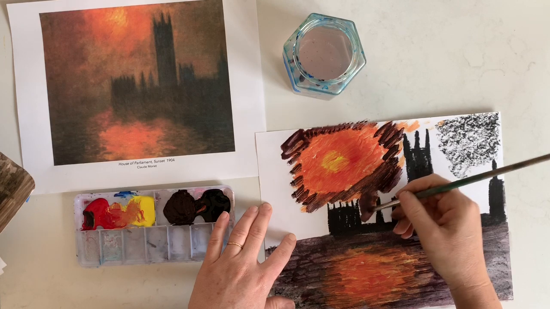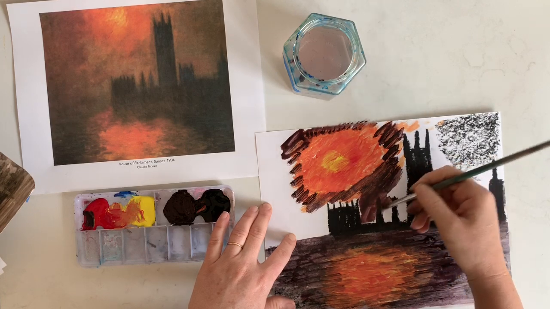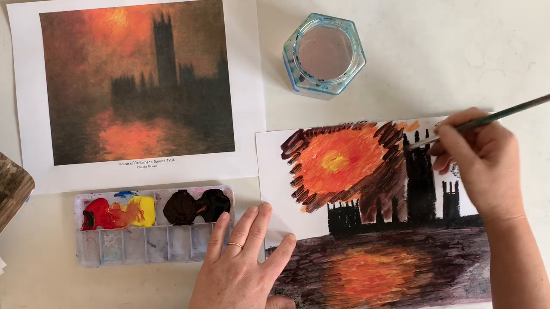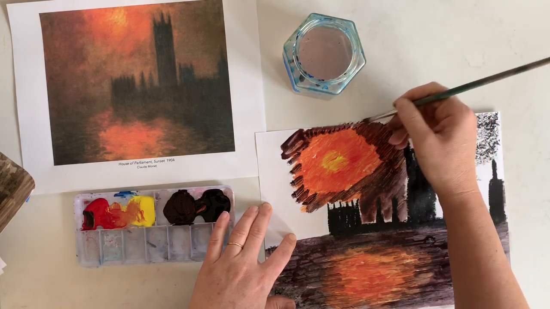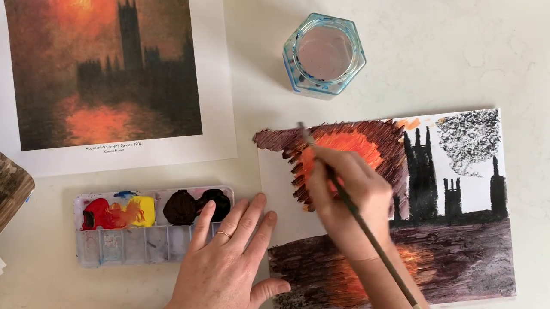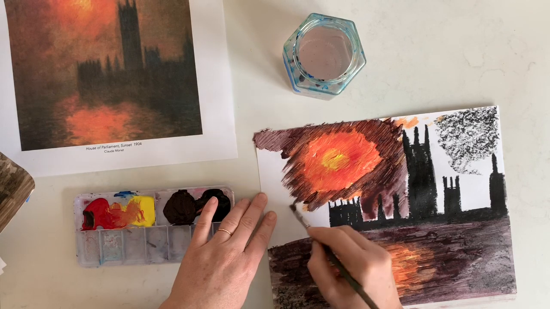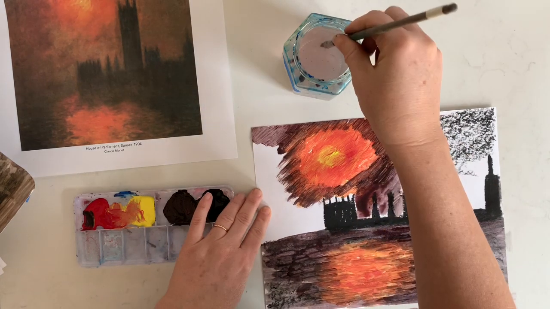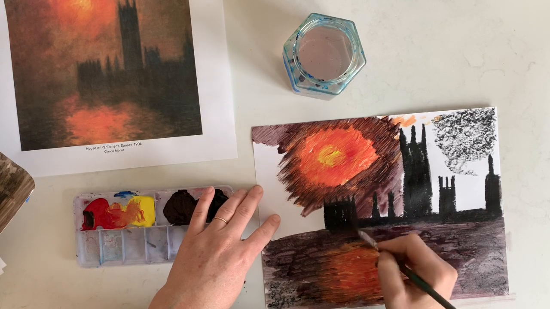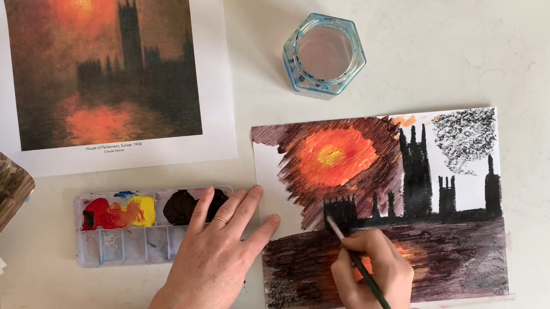And go right up to the House of the Parliament, go over it a little bit. Short brush strokes, touching that sunset. More water to drag this out right on top of the House of Parliament.